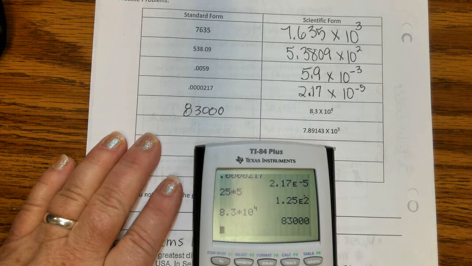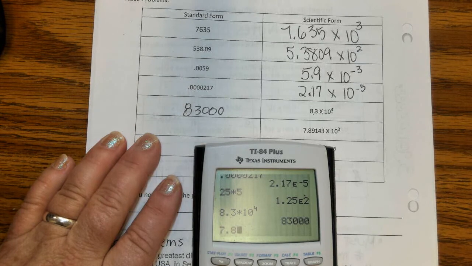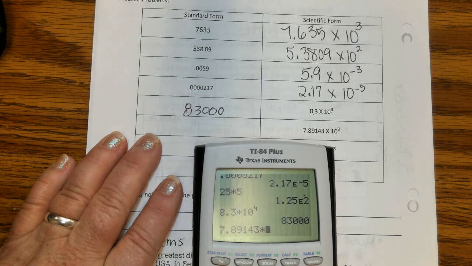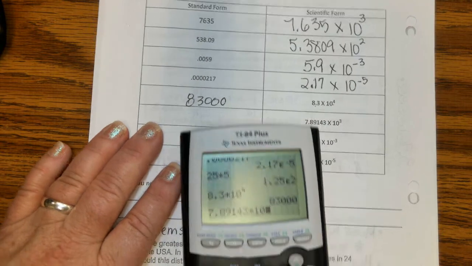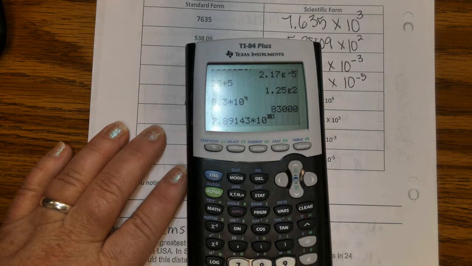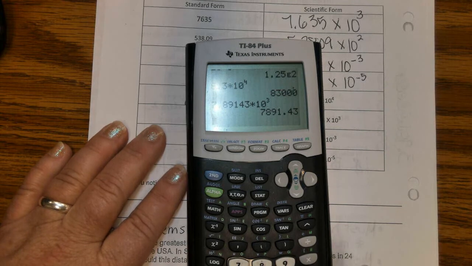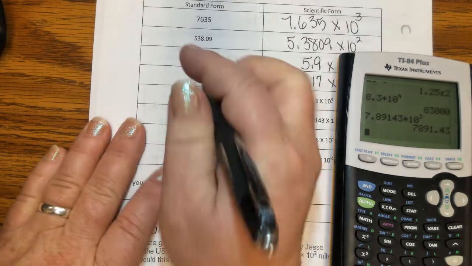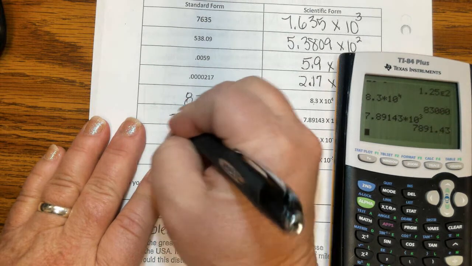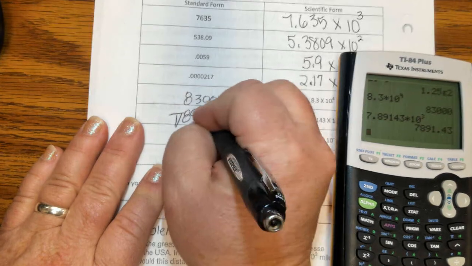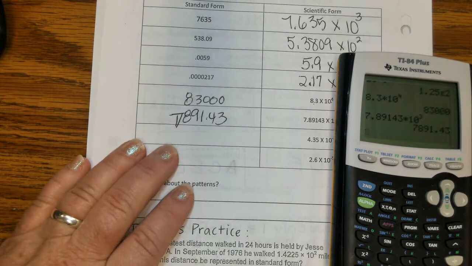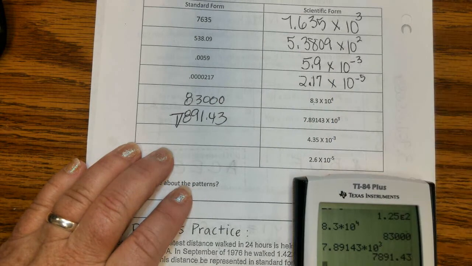So now we've got 7.89143 times 10. Power up button, 3, arrow out, and hit enter. There's your answer. So much easier. 7,891.43.